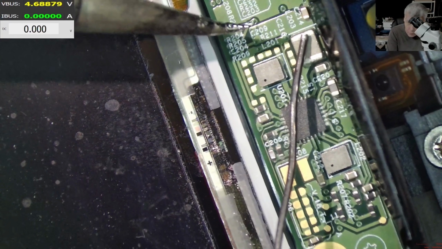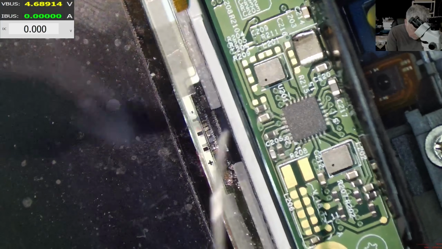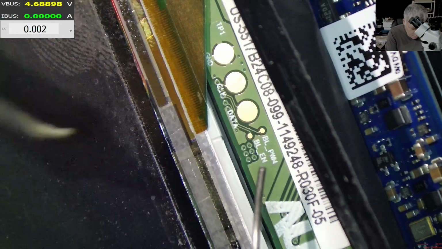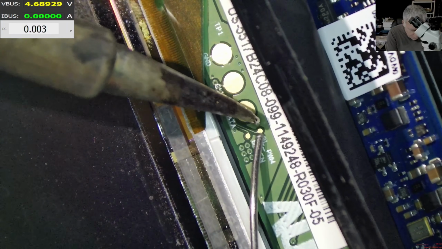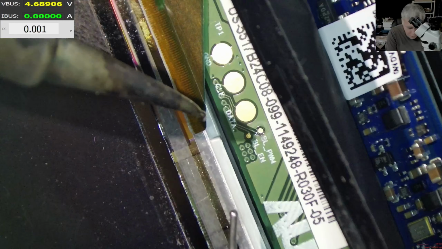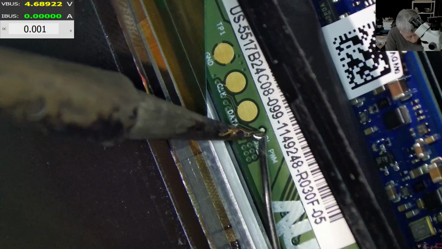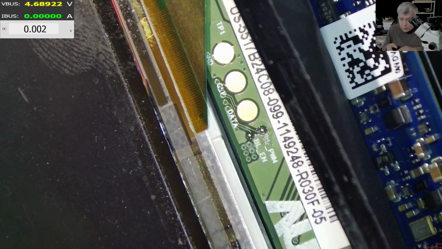We need a little bit of solder. Perfect. Now we're going to short. You know, I can't see anything because I can't watch under the microscope. So this is kind of insane. Yeah, we do have solder there.